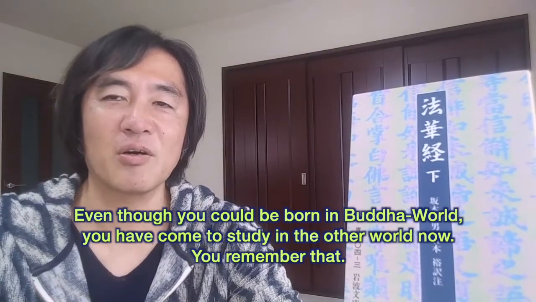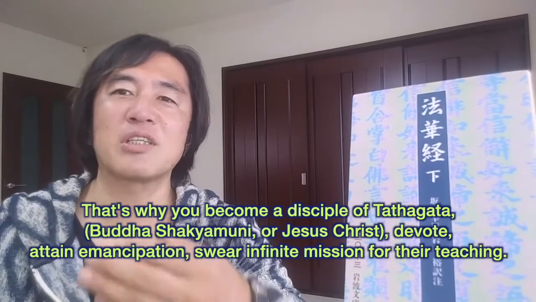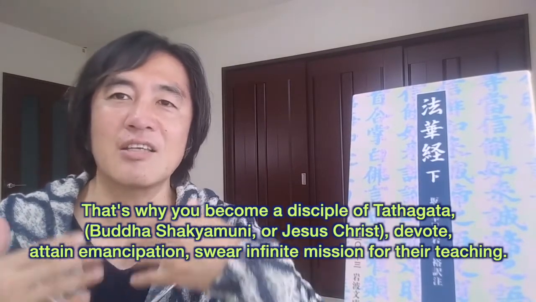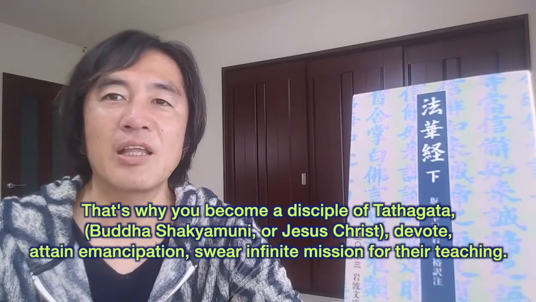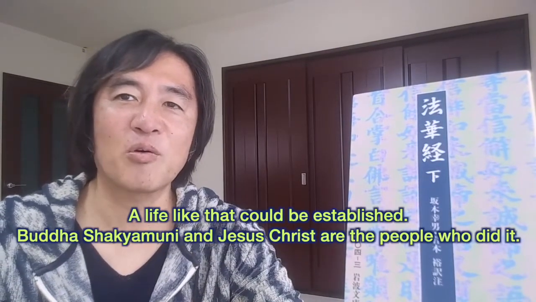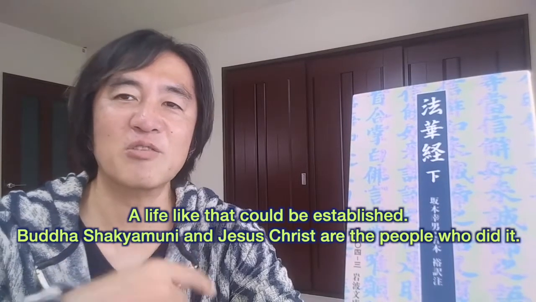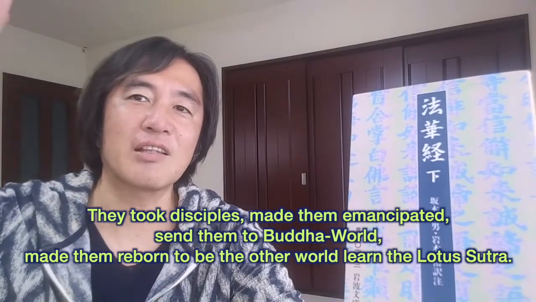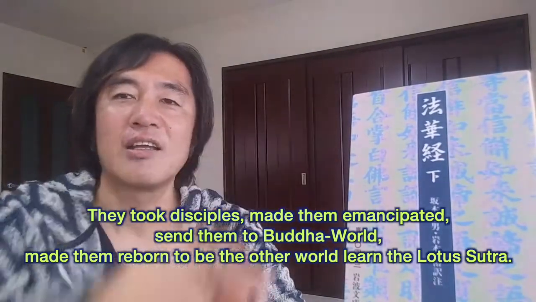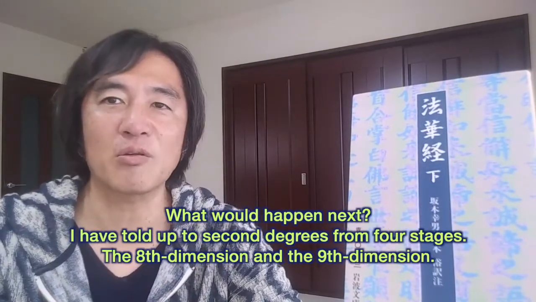You remember that. That's why you become a disciple of Tathagata, Buddha Shakyamuni, or Jesus Christ, devote yourself, attain emancipation, and swear an infinite mission for their teaching. A life like that could be established. Buddha Shakyamuni and Jesus Christ are the people who did it. They took disciples, made them emancipated, sent them to the Buddha world, and made them reborn in the other world to learn the Lotus Sutra. What would happen next?